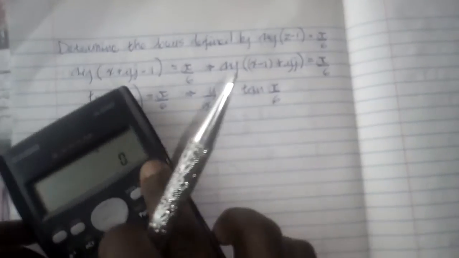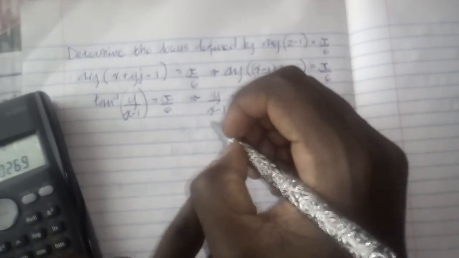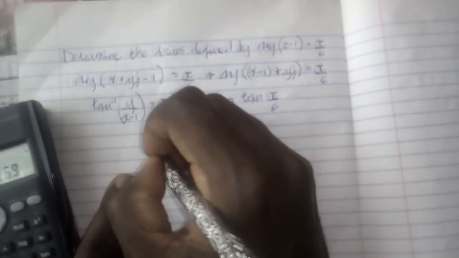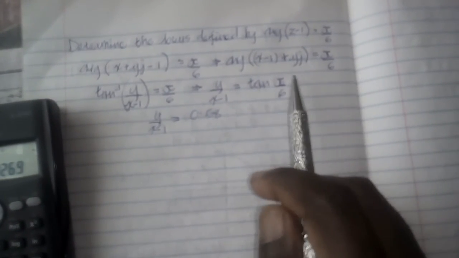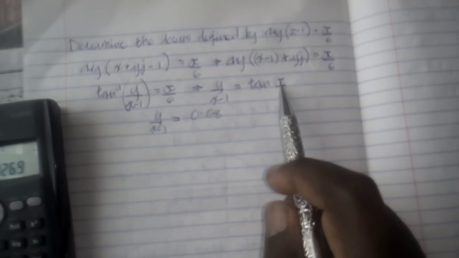Okay, so pi over 6 is 30 degrees. So you just do tan of 30. Tan of 30 is 0.58. Tan of pi over 6. Pi over 6 is in radians mode. You can change it into degrees or work in radians, whichever you choose.